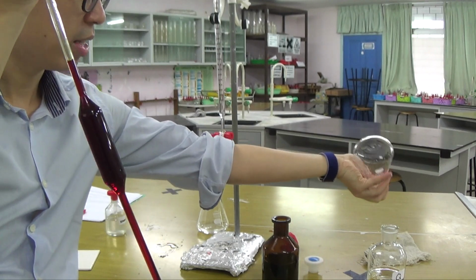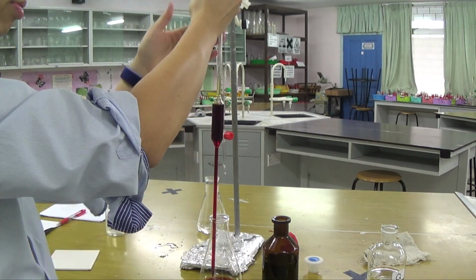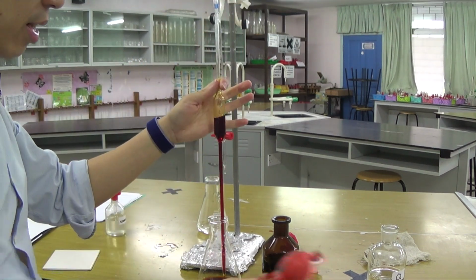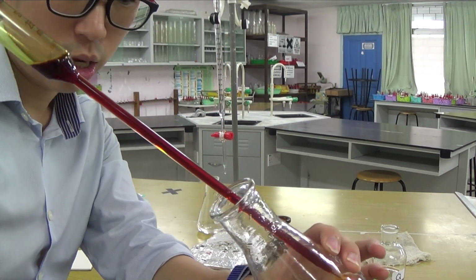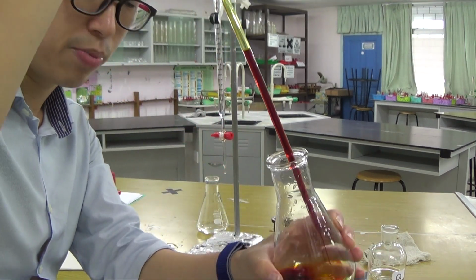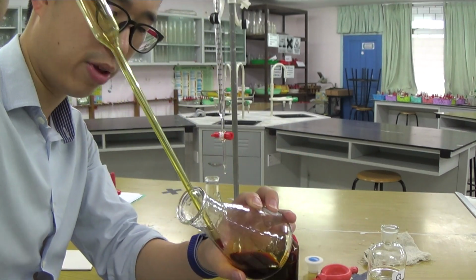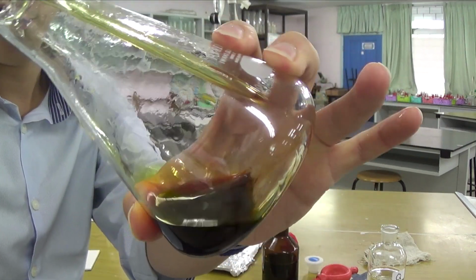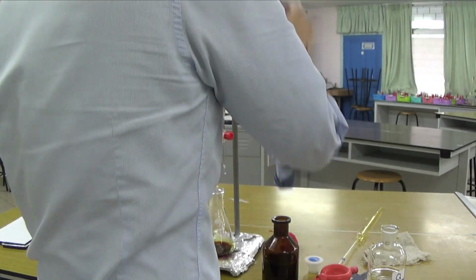Remember that a little bit of water will not affect the accurate mole of the substance that we prepared. If the mole of the stuff that we prepared is exactly the same going to the conical flask, it will not change the volume of the things in the burette, so it doesn't change our titre at all with a little bit of distilled water left in the conical flask. Just the last few drops, 1, 2, 3, 4, 5, 6, 7.